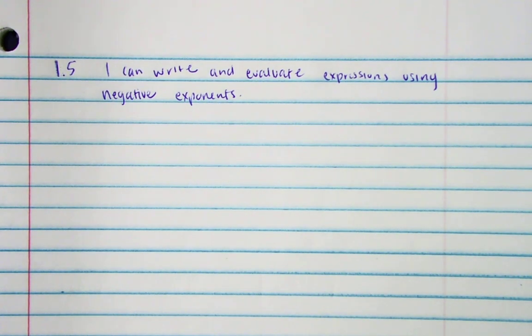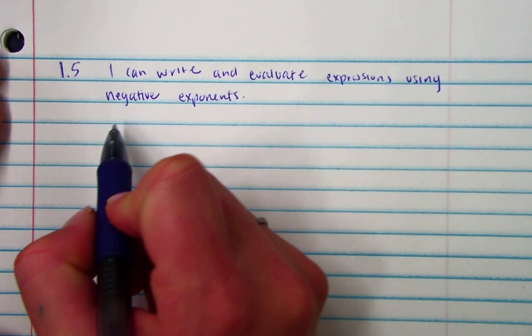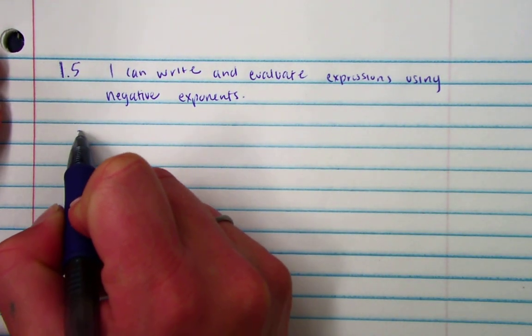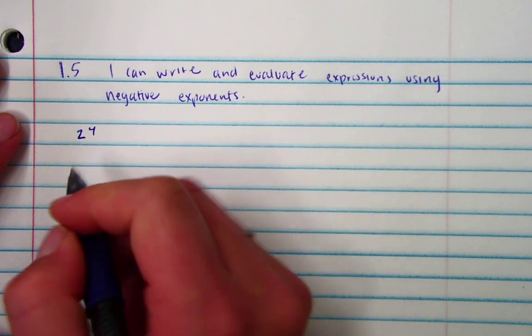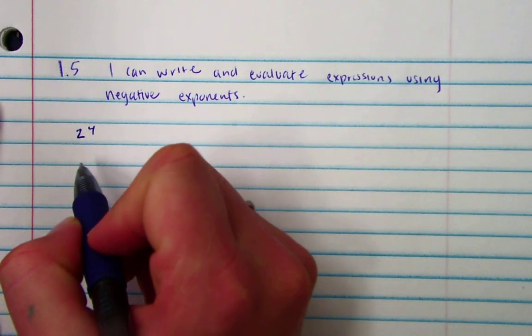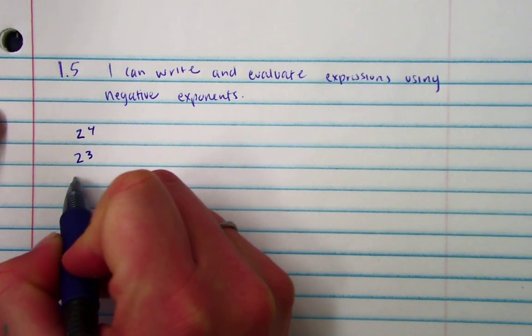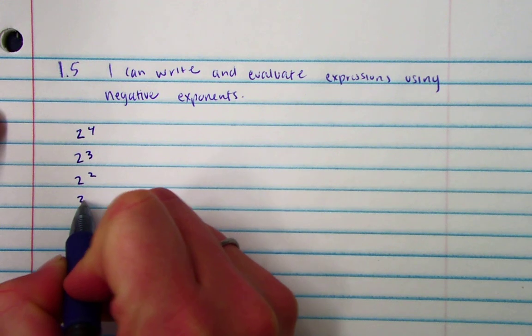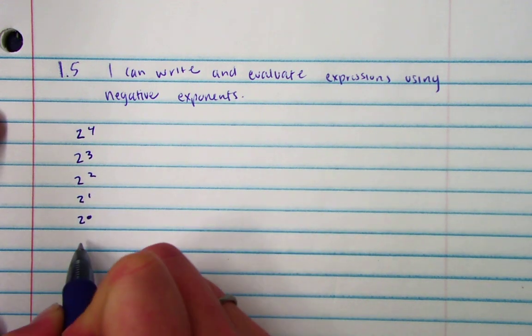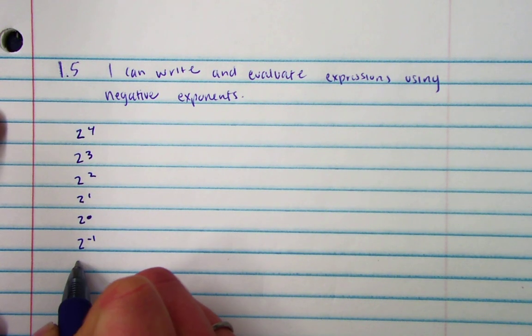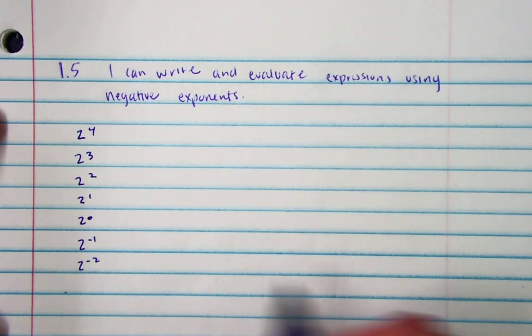Okay, so here's what I want us to think about for a second. If I start out with, let's go, 2 to the 4th, 2 to the 3rd, 2 squared, 2 to the 1st, 2 to the 0, 2 to the negative 1, 2 to the negative 2, and 2 to the negative 3.